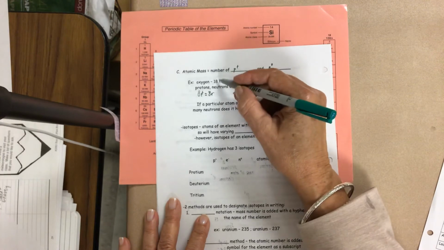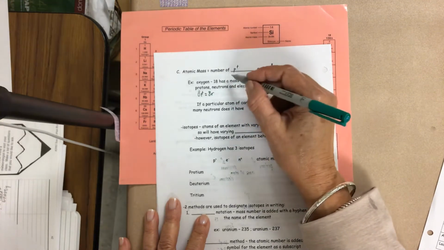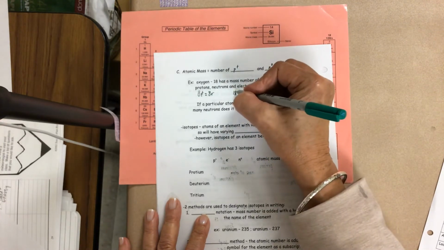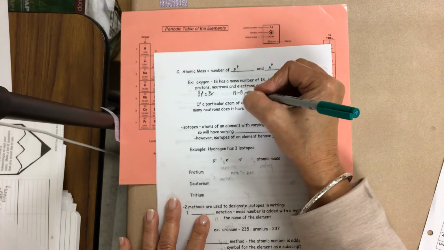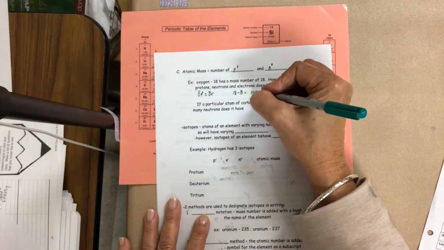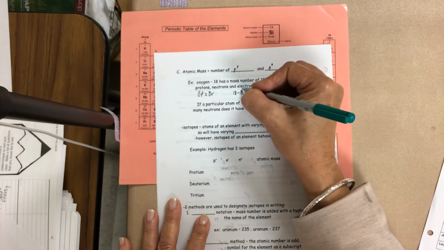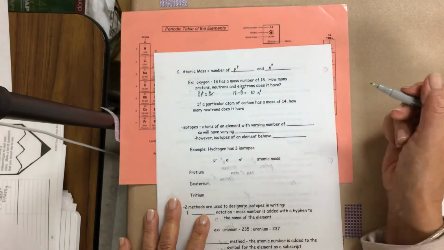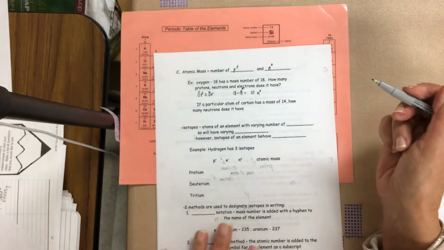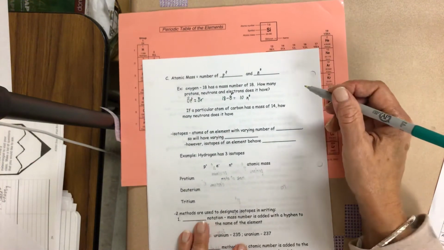Well, if 18 is its mass, and protons and neutrons equal mass, you can simply take 18 minus 8 for your number of protons, and that leaves you 10 neutrons. So neutrons and protons has to equal your mass. If a particular atom of carbon has a mass of 14, how many neutrons does it have?